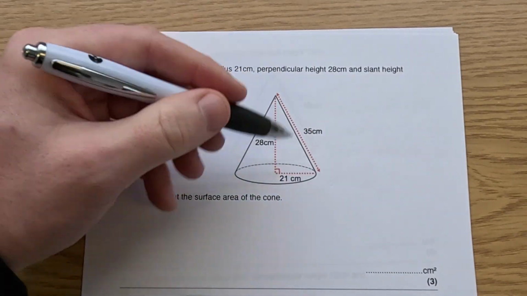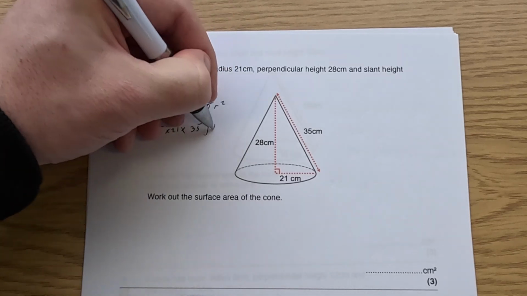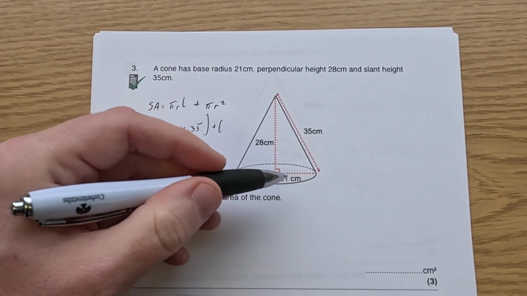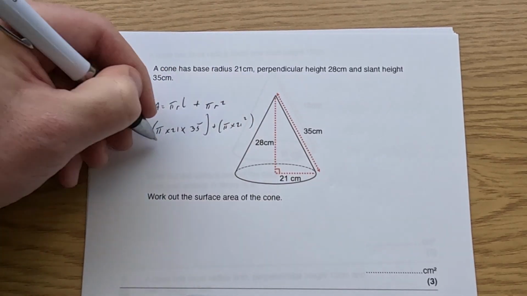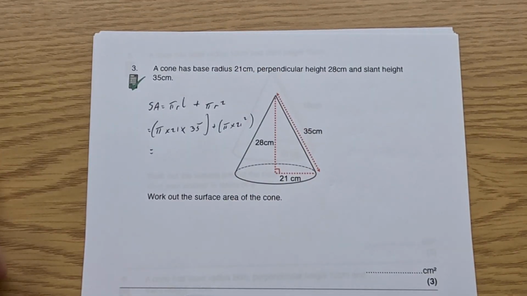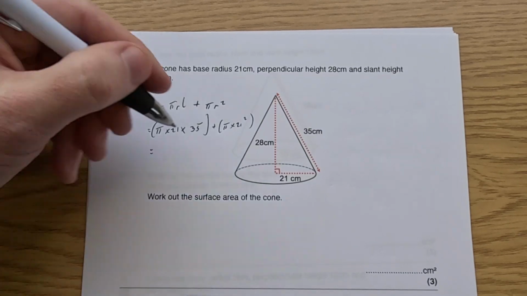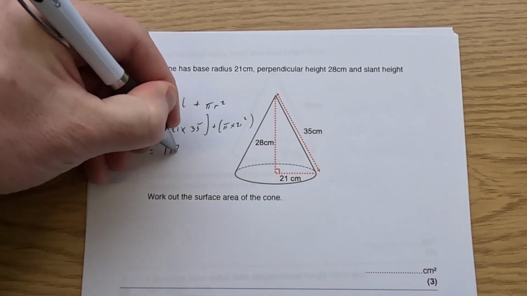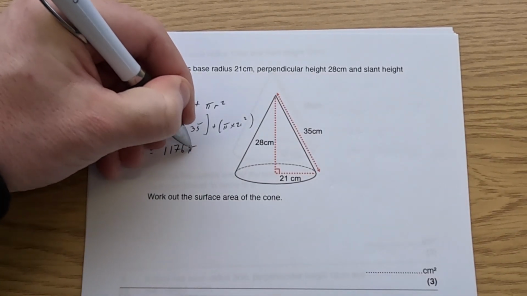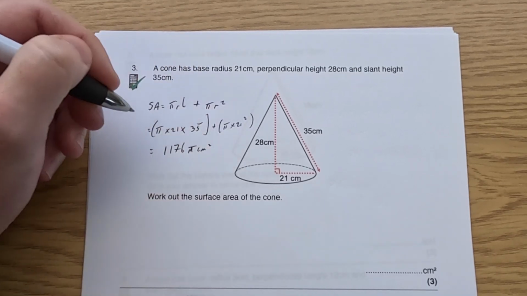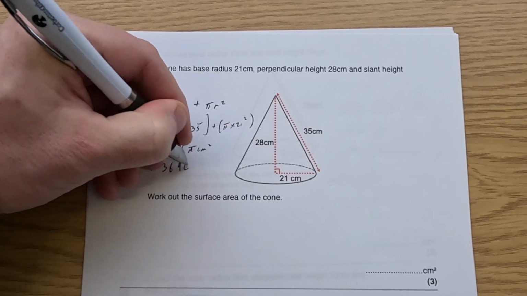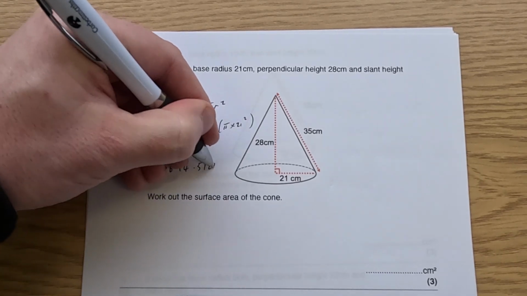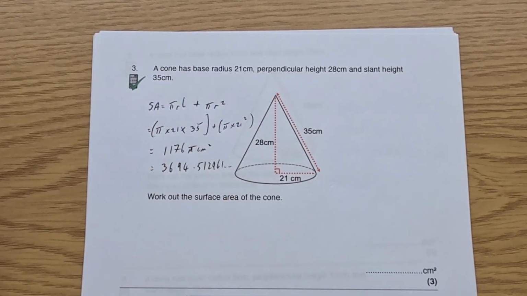That'll give us the area of the top part of the cone, that curved face, plus the area of the base, which would be pi times 21 squared. And if we work that out, that'll give us the total surface area of that cone. And when we do that, we get an answer of 1,176 pi centimeters squared, or as a decimal number, it's equal to 3,694.512961 and so on centimeters squared.